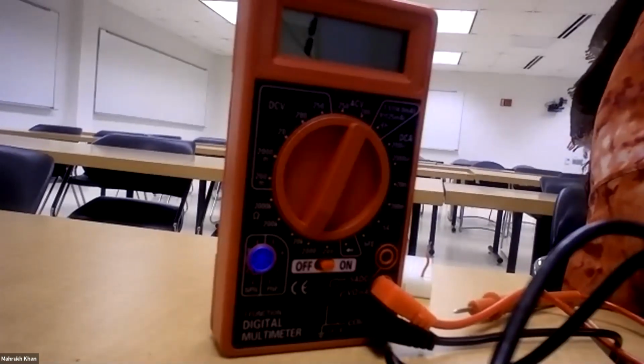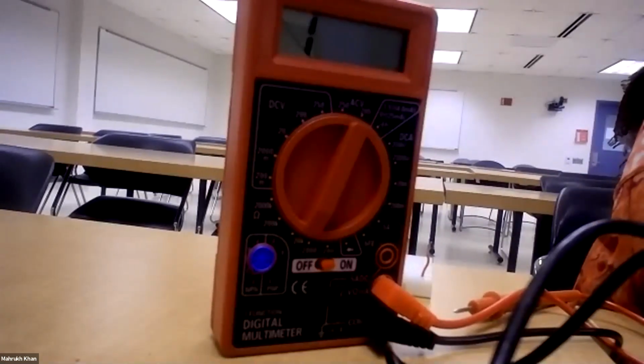It says 3 volts. Yeah, I have the wrong one. Just a minute, let me open it. Okay, let me quickly open it.